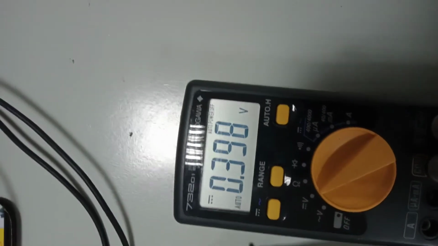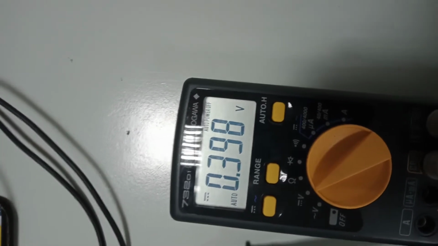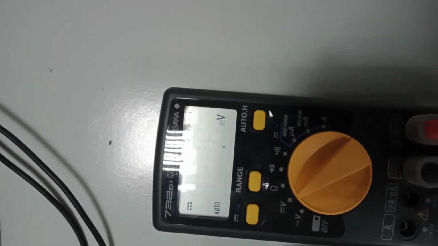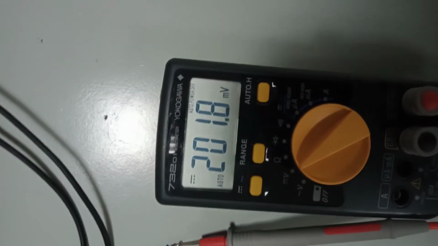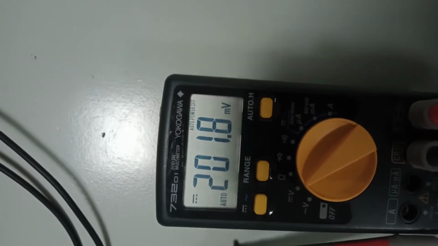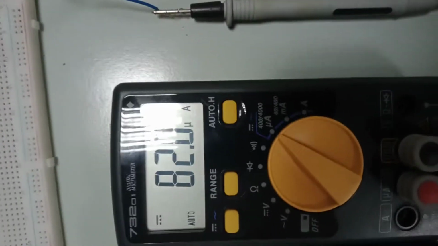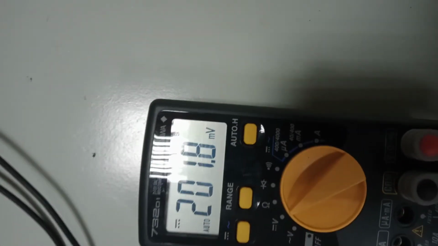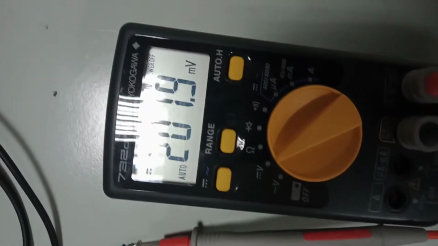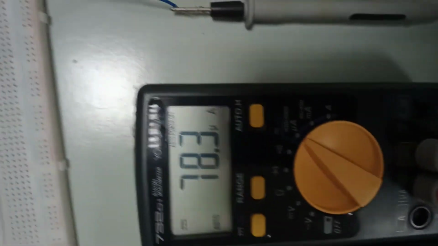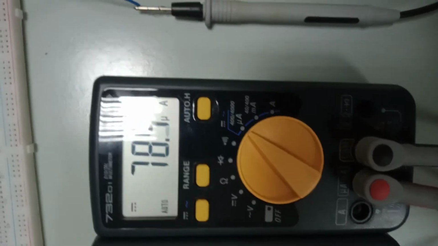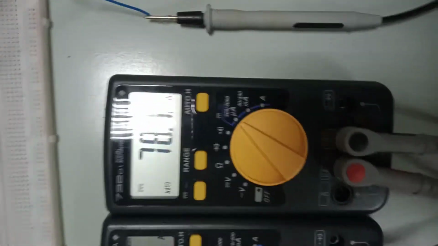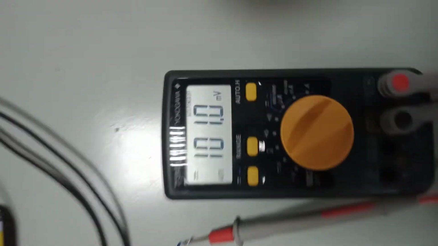Then I will further change this to like 0.2, right? 0.2 volts means 200 millivolts. So at 200 millivolts, this is the value of IC, right? Then 0.1, that means 100 millivolts, right? So this is the value of IC, right?